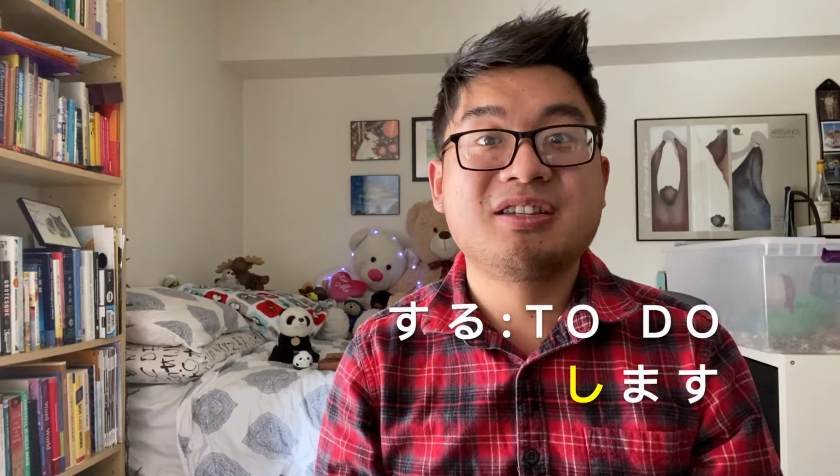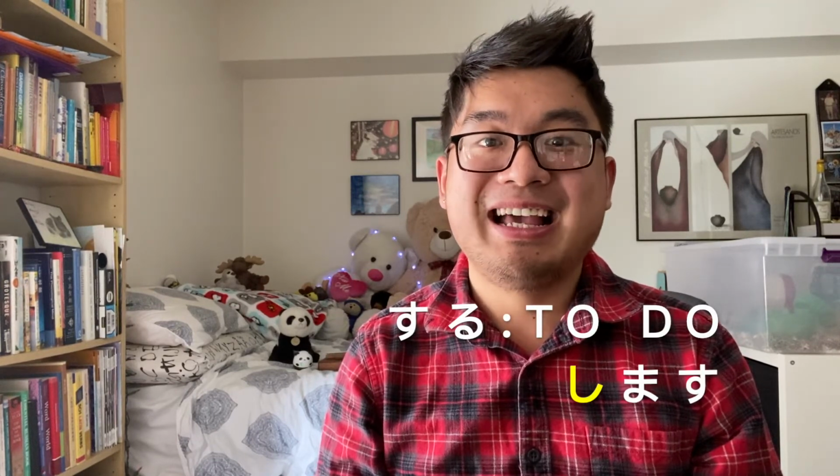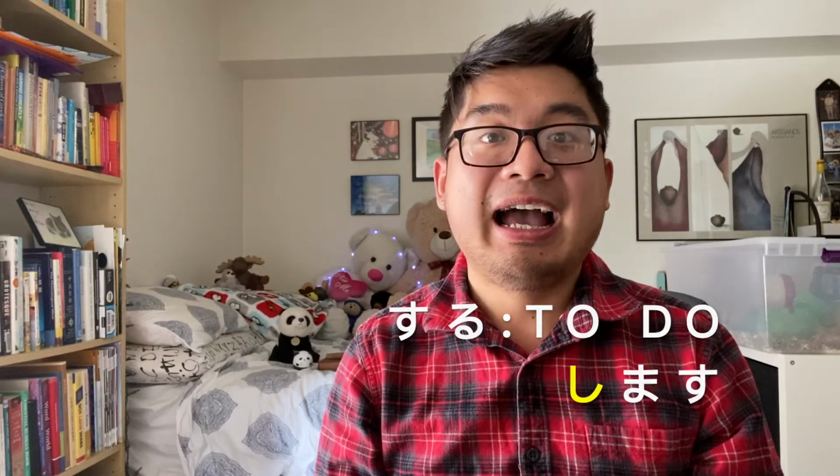Great. So now you know how to change both ru-verbs and U-verbs into masu form. And we have two exceptions in Japanese. They are special verbs, irregular verbs, but only two. One is the verb to do, suru. The masu form is shimasu. Another one is the verb to come, kuru, and the masu form is kimasu. I think that's it. You learned how to change every verb from the dictionary form to masu form.